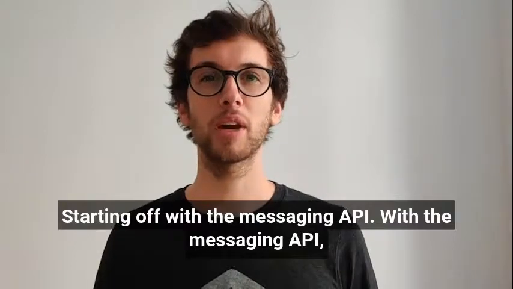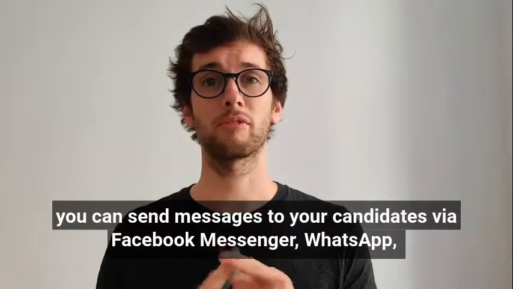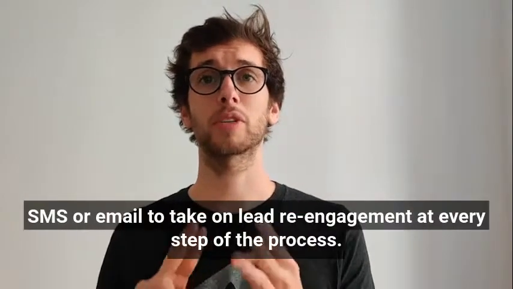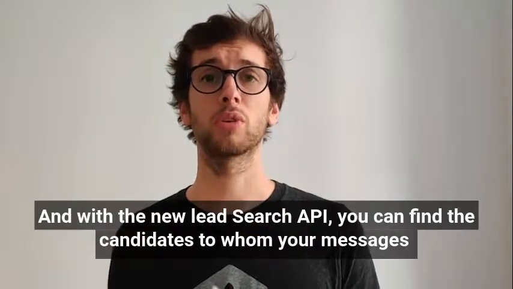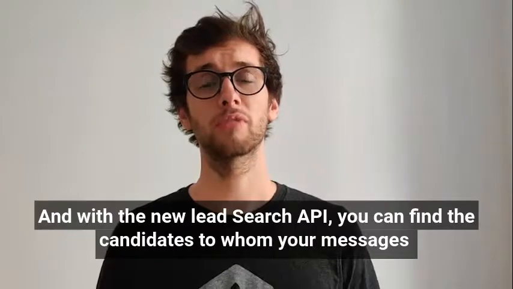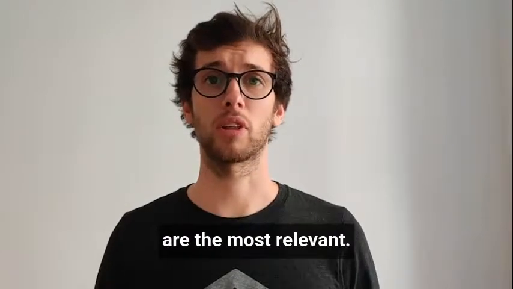With the messaging API, you can send messages to your candidates via Facebook Messenger, WhatsApp, SMS, or email to take on lead re-engagement at every step of the process. And with the new lead search API, you can find the candidates to whom your messages are most relevant.